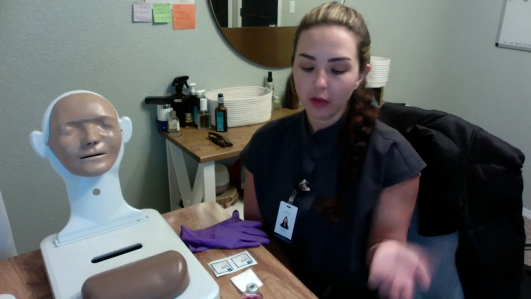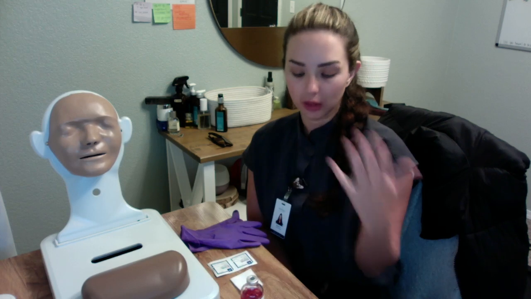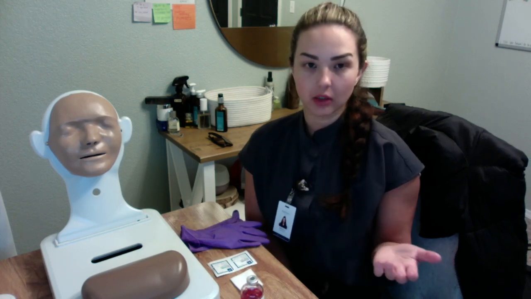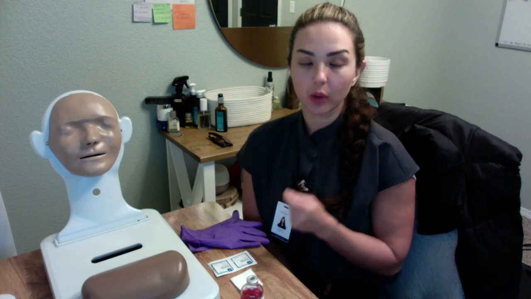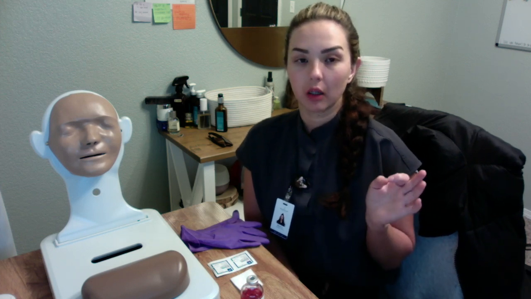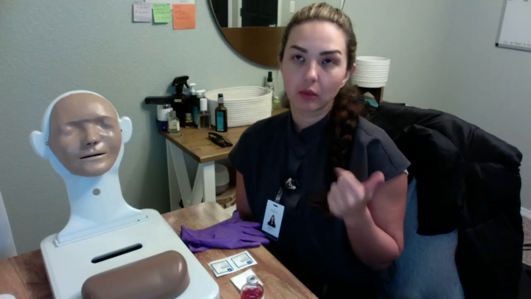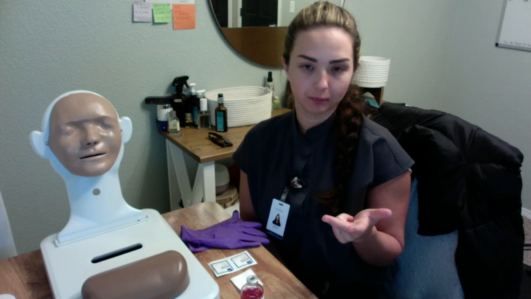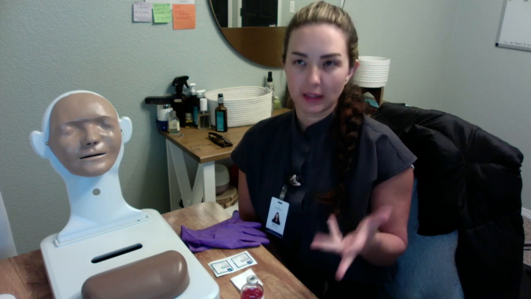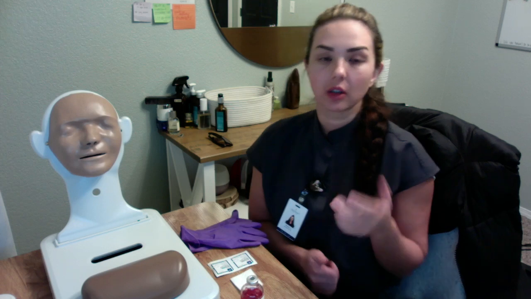So the first thing we want to do is collect our supplies, verify the prescriber's order, and then we want to move into our 6 rights of medication administration. So right patient, right drug, right dose, right time, right route, and documentation.